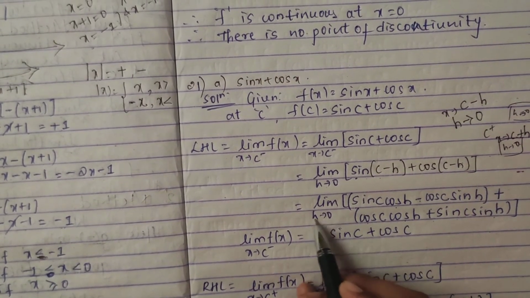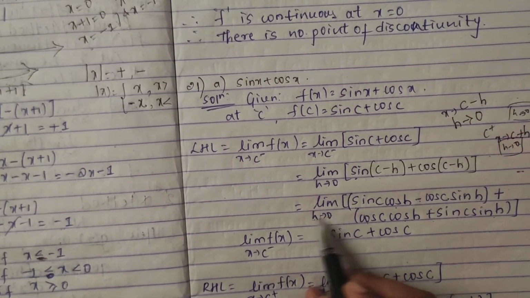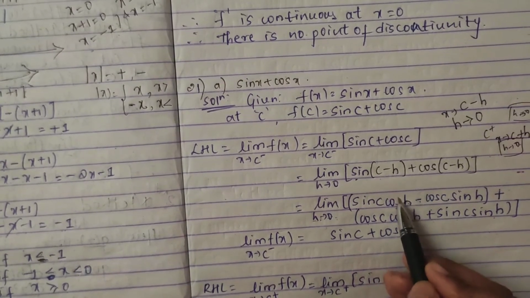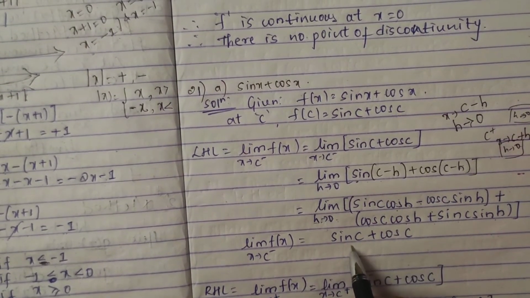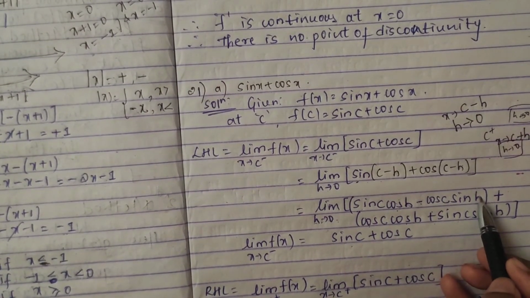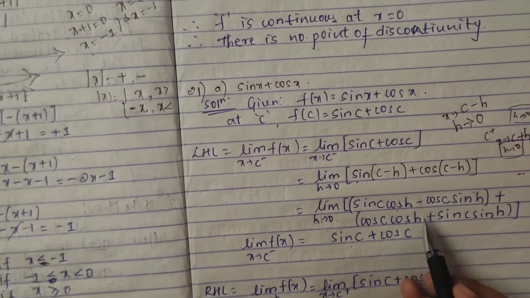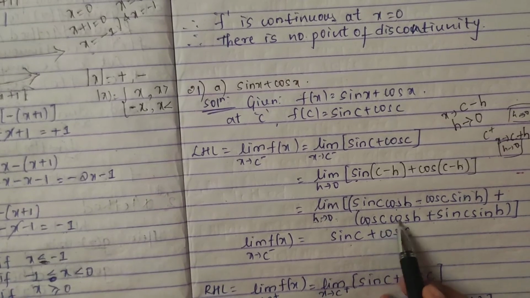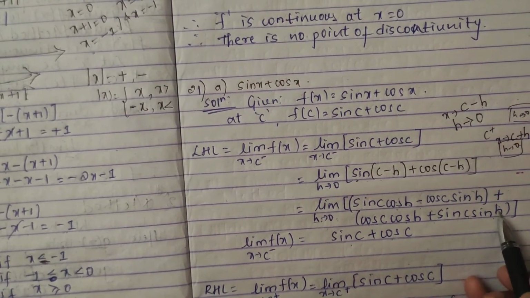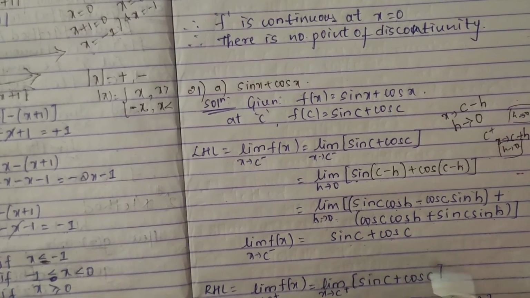Now substituting h as 0, right? Substituting h as 0. Cos 0 is what? 1. So sin c into 1 will give sin c. Sin 0 is what? 0. So this term will be 0. Plus, I am writing, cos 0 is what? 1. So cos c into 1 is cos c. Here sin 0 will be 0. So you will be left with sin c plus cos c.